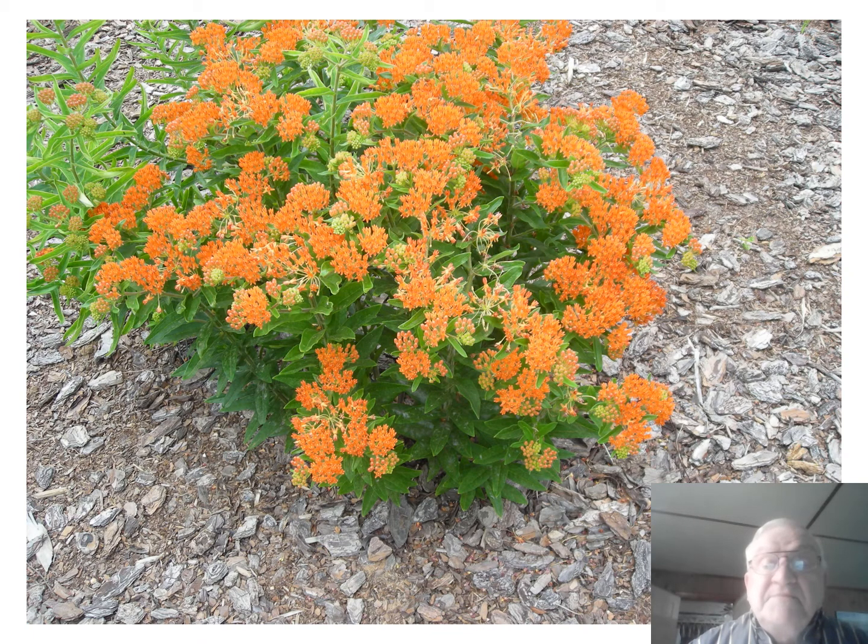This is the common milkweed that attracts the monarch butterflies, and I've trimmed it a little bit too, and you can see how it's just covered with bloom. And if I'm not there taking a picture, there's monarch butterflies. They really love this plant.